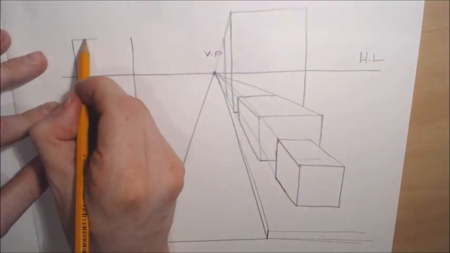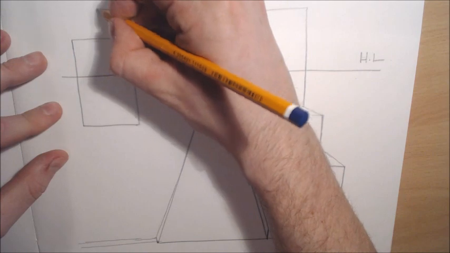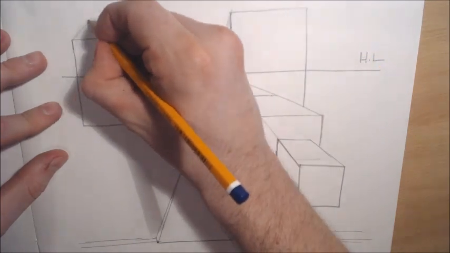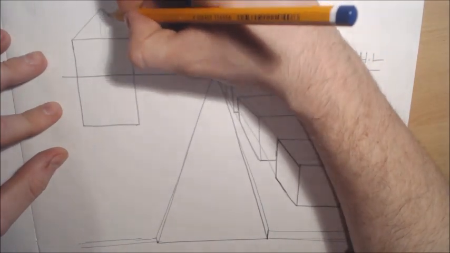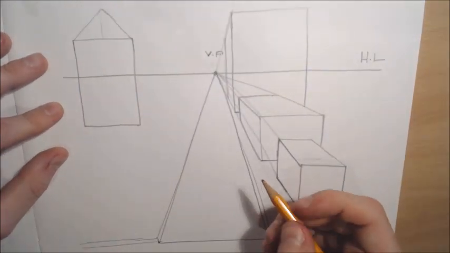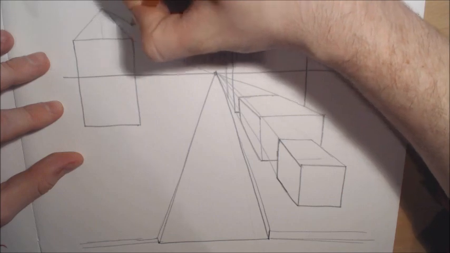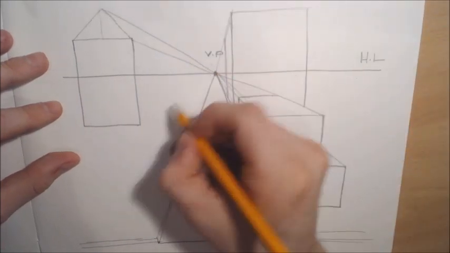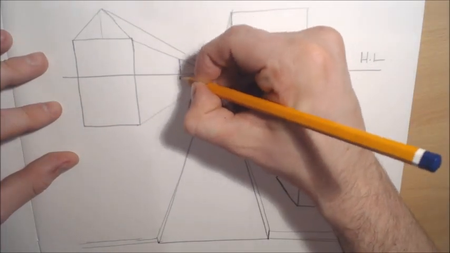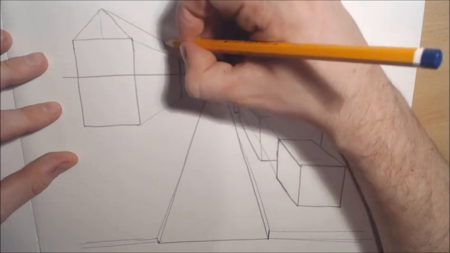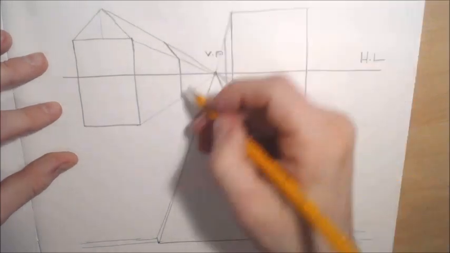I am going to repeat the same steps on the opposite side of the road, but also I'm going to put in different size buildings. For the purpose of this exercise, the drawing size of the buildings doesn't matter. The principles is what's important.